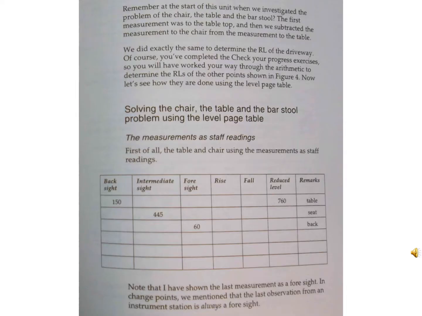We also see that this is the example where we use the start reading, then we have the backsight, the intermediate sight and the foresight. So backsight is 150, intermediate sight is 445 and the foresight is 600. So that we can calculate the reduced level. So this is the reduced level is 760.